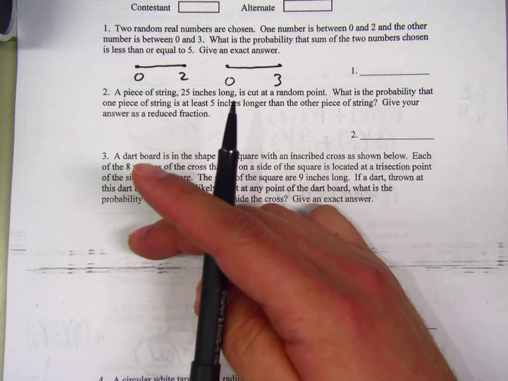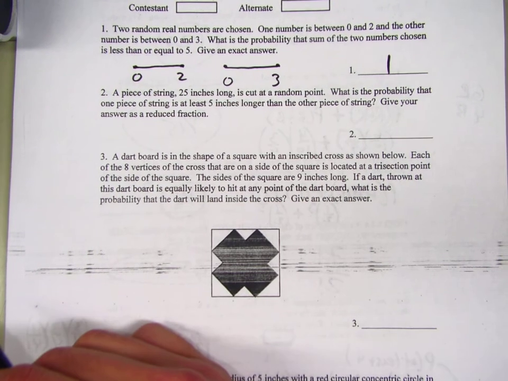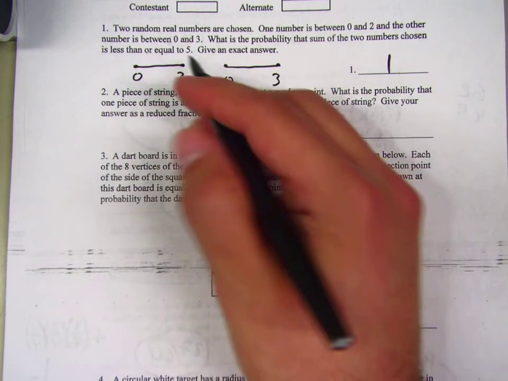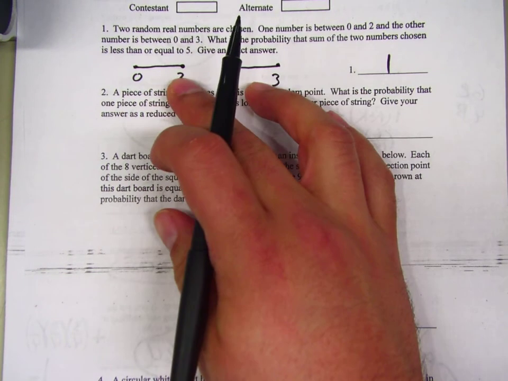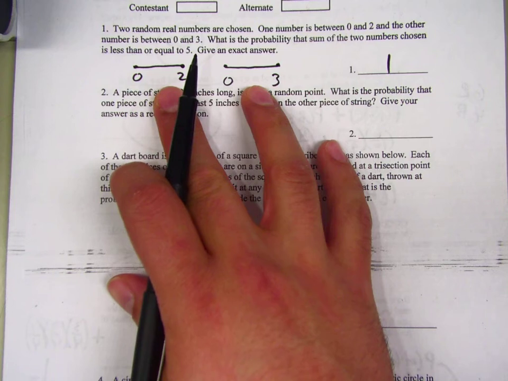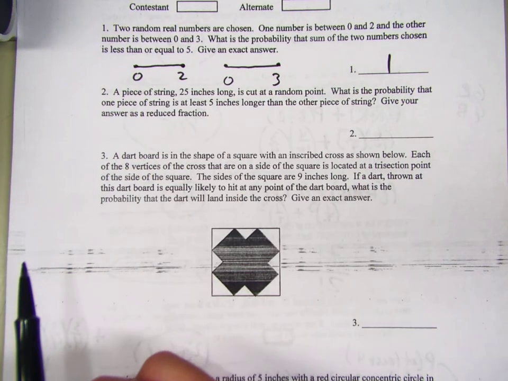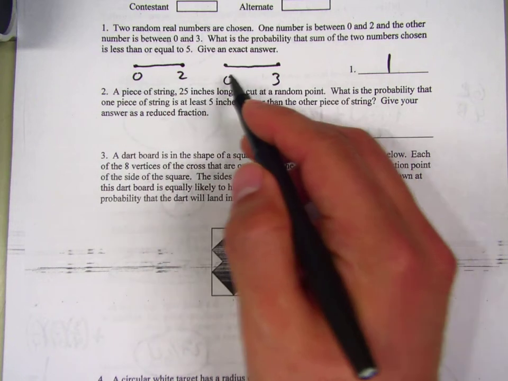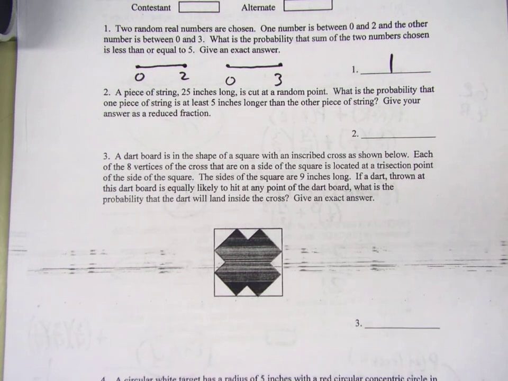That is a trick question. It's 1. Why? If 2 is your maximum and 3 is your maximum, no matter what you pick, you're always going to be 5 or less. Does that make sense? Oh, because 2 plus 3. Yes. So here we have a length of 2, here we have a length of 3. That's our feasible region. So it's 5 out of 5.